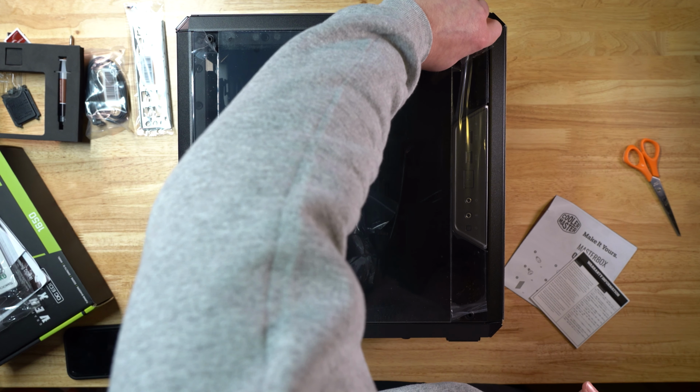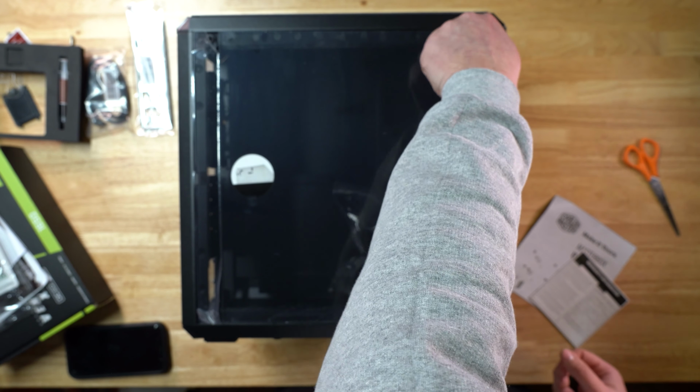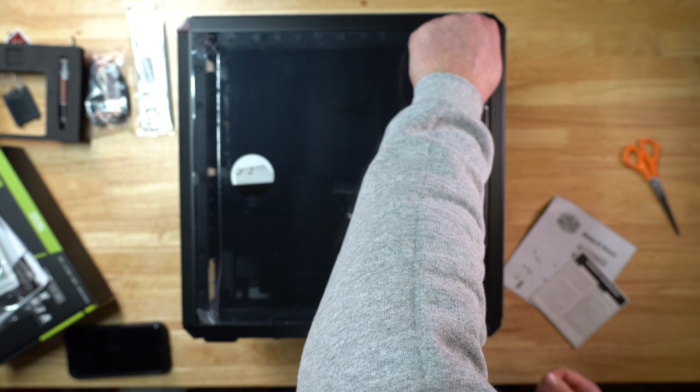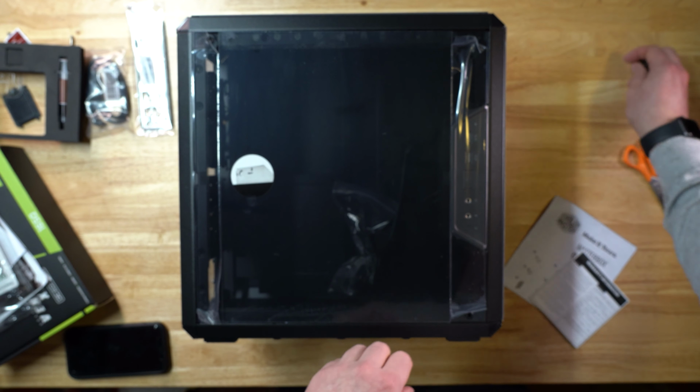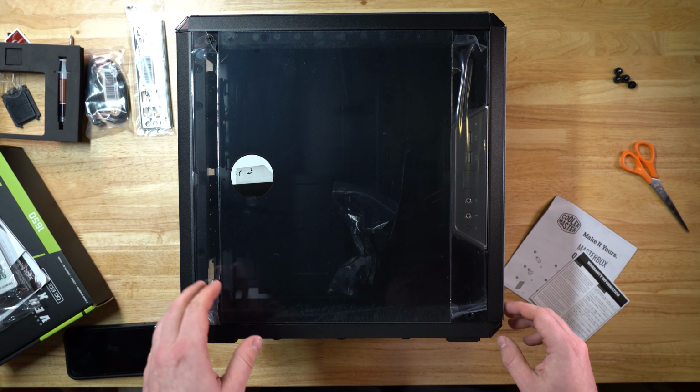I love this case because of its insane airflow. Basically, all the sides are covered in holes for ventilation and mesh screens to filter the dust out. We've got a large plastic panel to show off the internals as well, which is a nice touch.